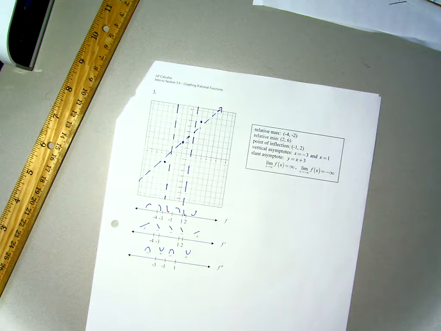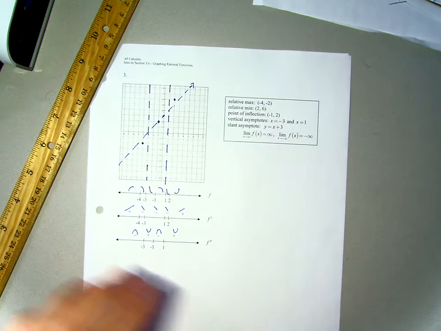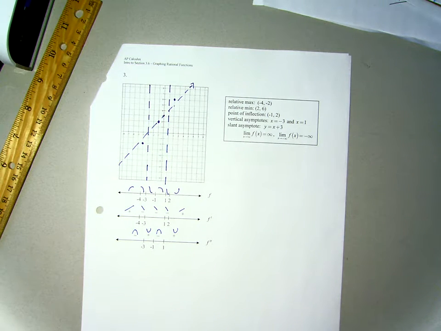Do you think you can go and do the graph? See if you can do the graph. If you want to wait, that's fine too. If you do the graph, do it in pencil.